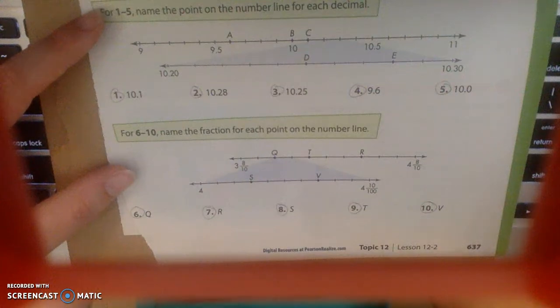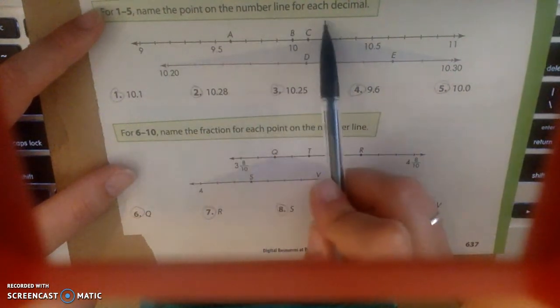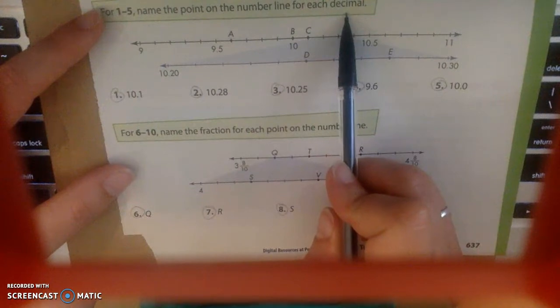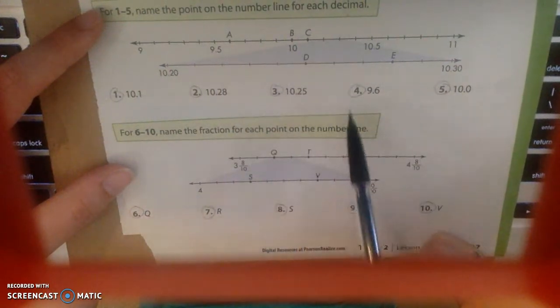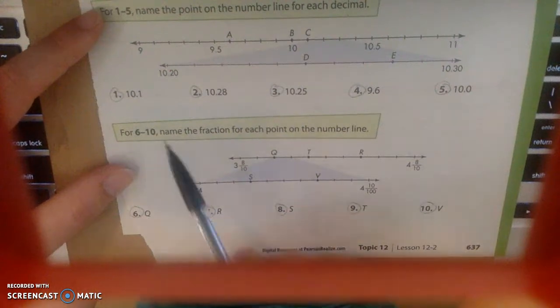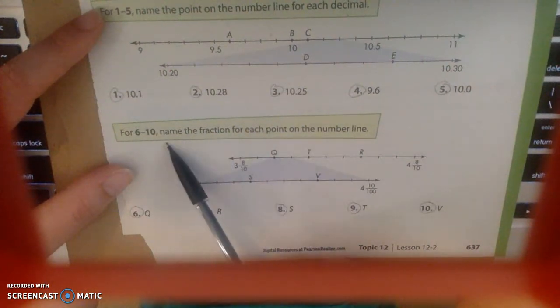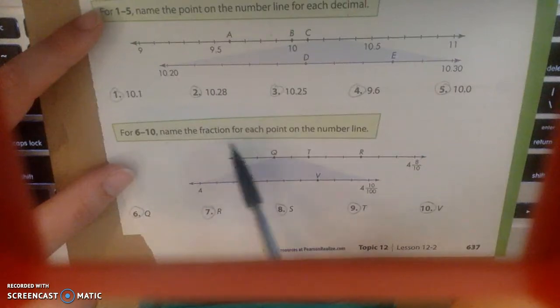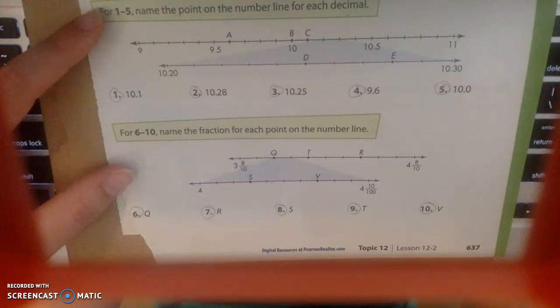Okay, let's read our directions. For 1 through 5, they want us to name the point on the number line for each decimal. So you're going to be writing A, B, C, D, or E. Okay, same thing goes for 6 through 10. Name the fraction. Oh, sorry, I'm wrong. Name the fraction for each point on the number line. Okay, so these are written as fractions, and they want you to write a fraction instead of a number or a letter.